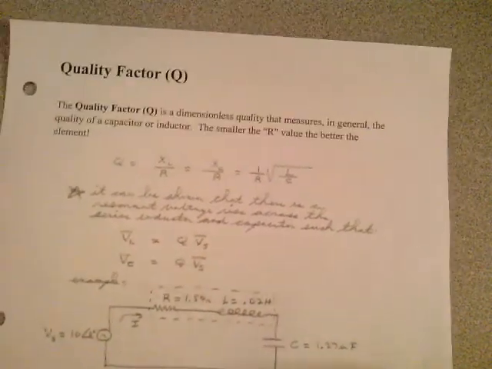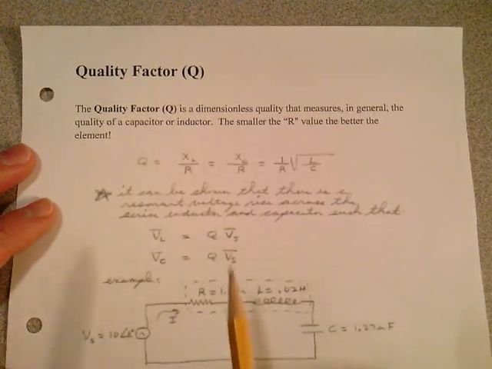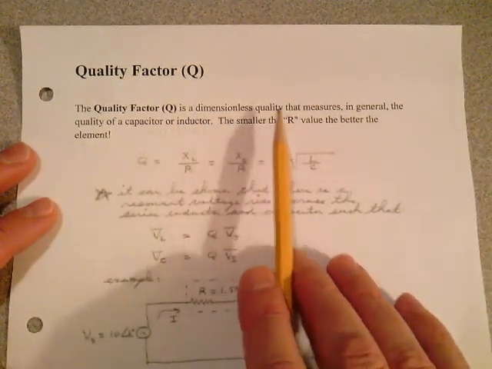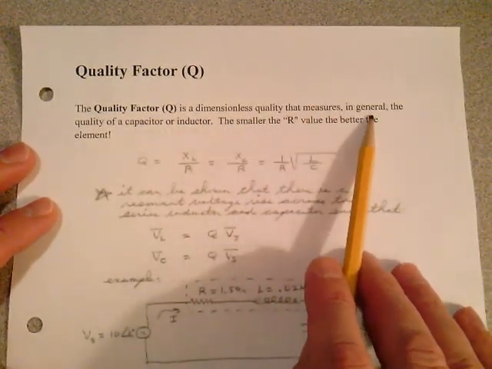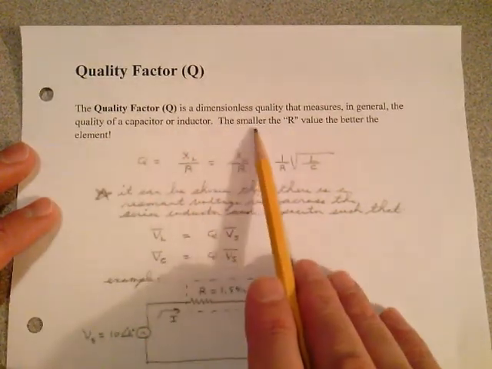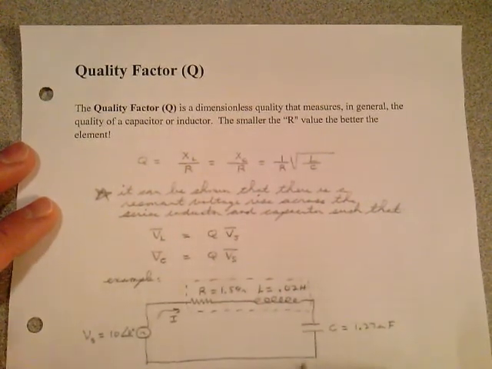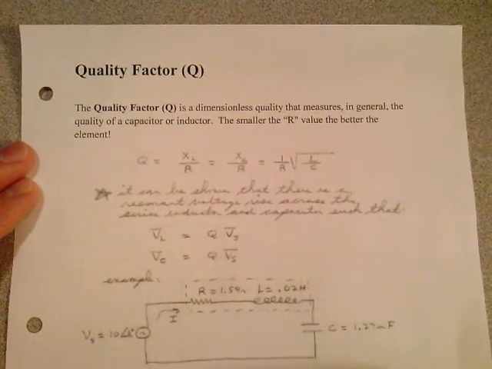What about quality factor? I want to define quality factor. The quality factor Q is a dimensionless quantity that measures, in general, the quality of a capacitor or an inductor. The smaller the resistance value, the better the element. So where does the resistance come from? Well, the resistance is really in a coil.